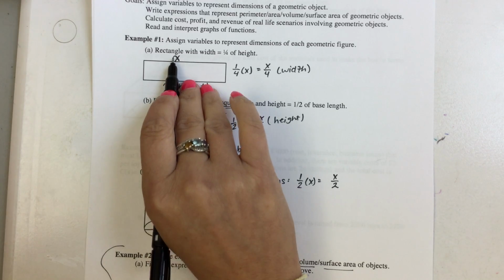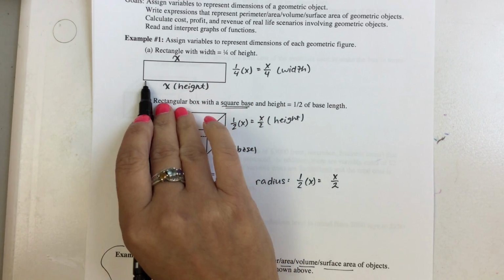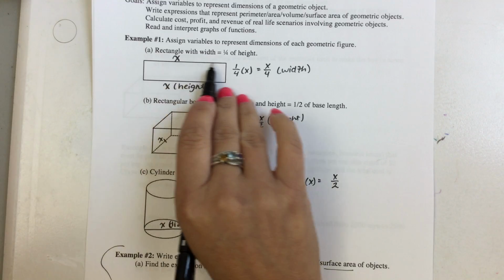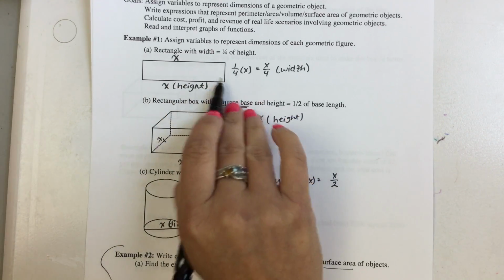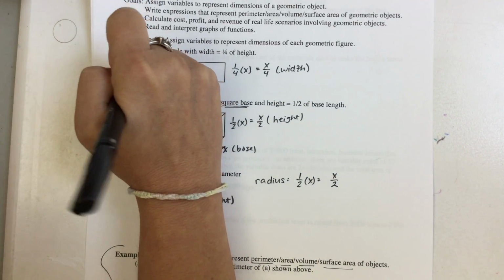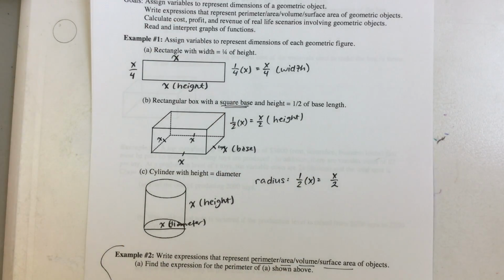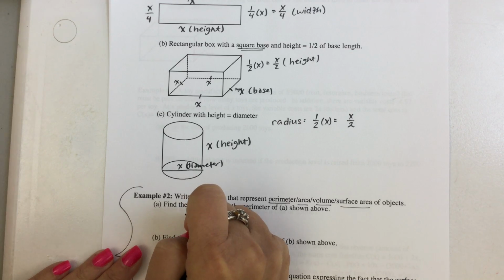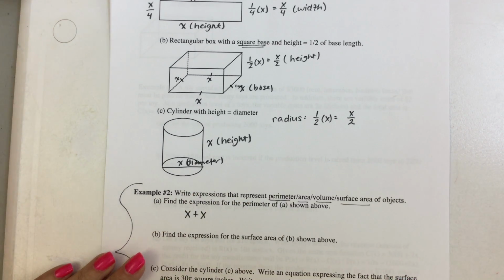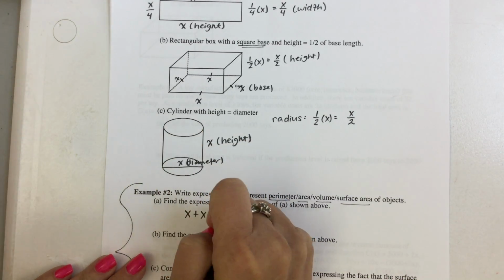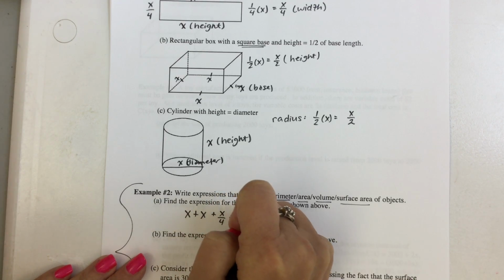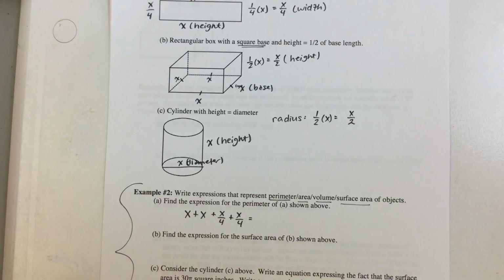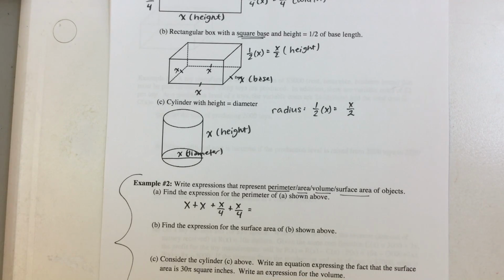Across from the rectangle, you're going to have the same dimensions. So if this measurement is X, this measurement is X. If this measurement is X over 4, this measurement is X over 4. So if I am finding the perimeter, I have X plus X, because I have 2 measurements that match the height, plus I have X over 4 plus X over 4. I have 2 measurements that match the width.